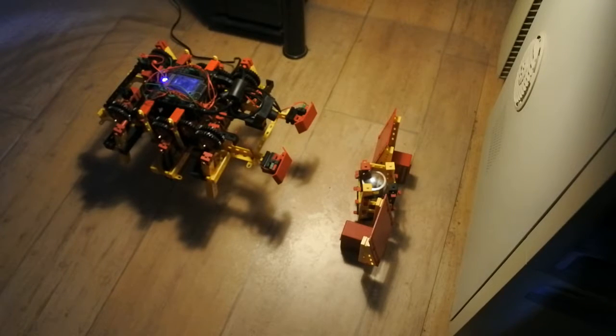So, what's left to do? Well, obviously OpenCV, better imaging. Oh, and something I did forget right now is modeling with Blender.